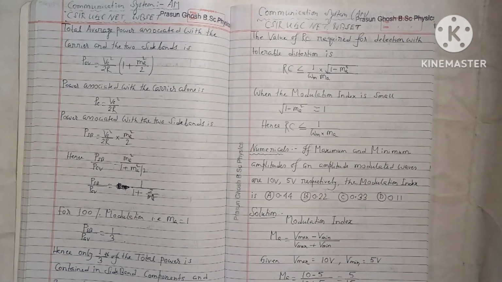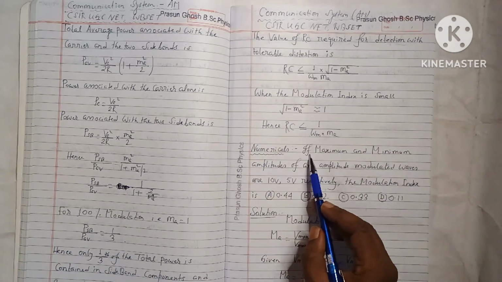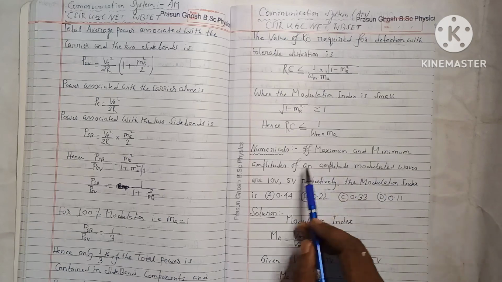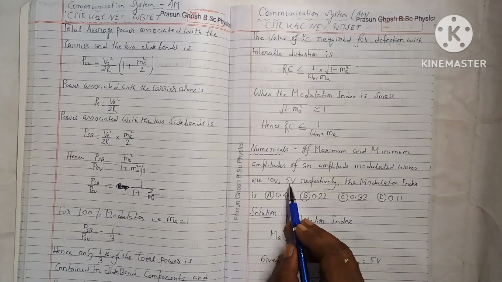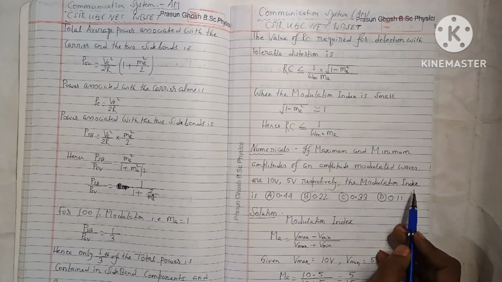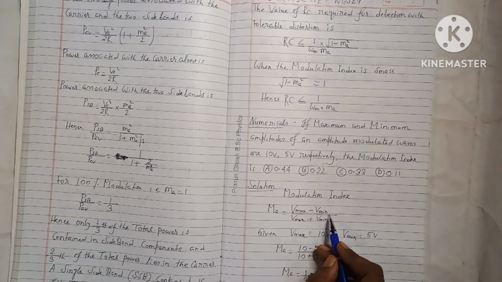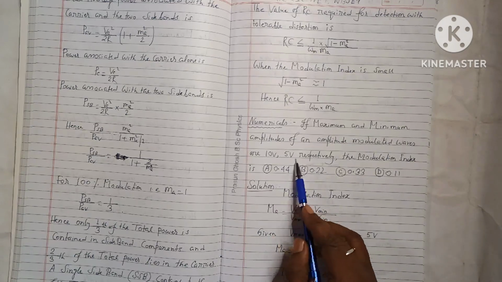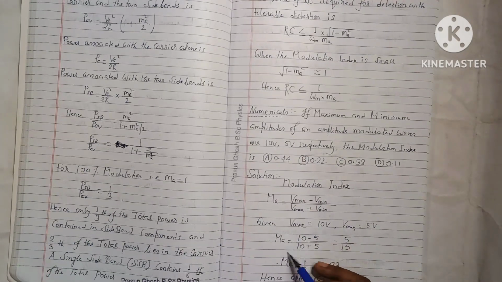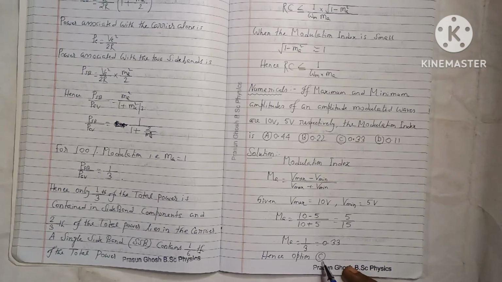With the help of this concept, today I have calculated one numerical. If the maximum and minimum amplitudes of the amplitude modulated wave are 10 and 5 respectively, we can calculate the modulation index. Ma equal to (Vmax minus Vmin) by (Vmax plus Vmin). Here Vmax is 10 volt and Vmin is 5 volt. Putting the values in this equation, we get 1/3, that is 0.33. So the answer is option C.